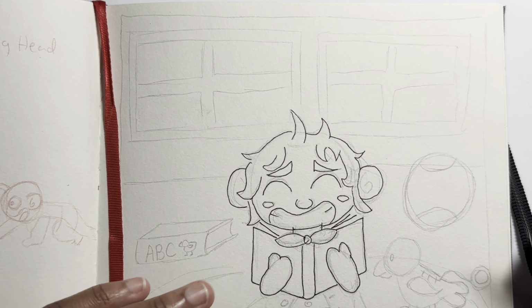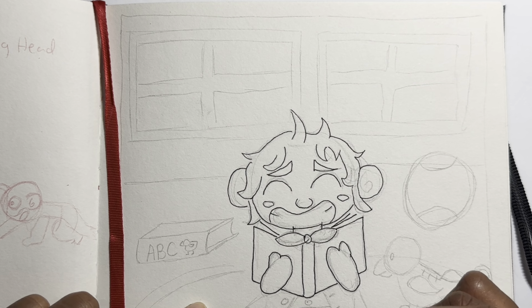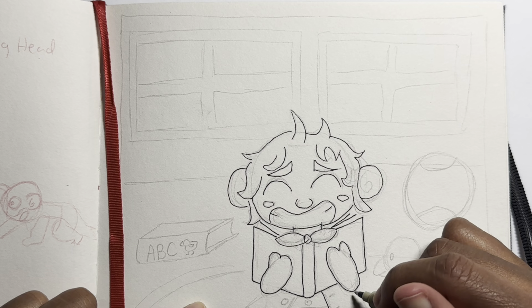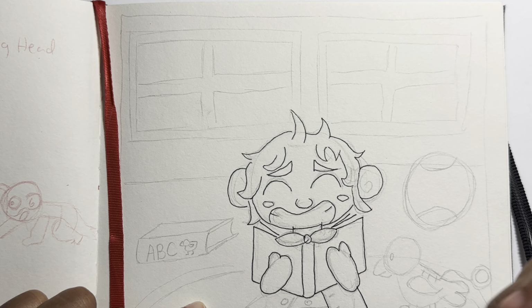But the goal of going through this book is because some of you want to draw, some of you are artists and don't know how to draw people like me.